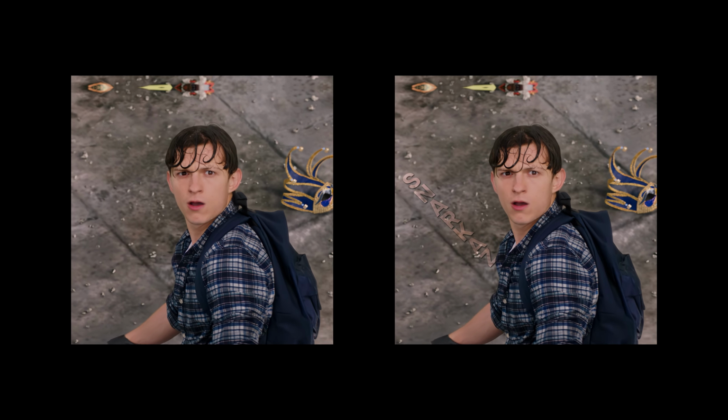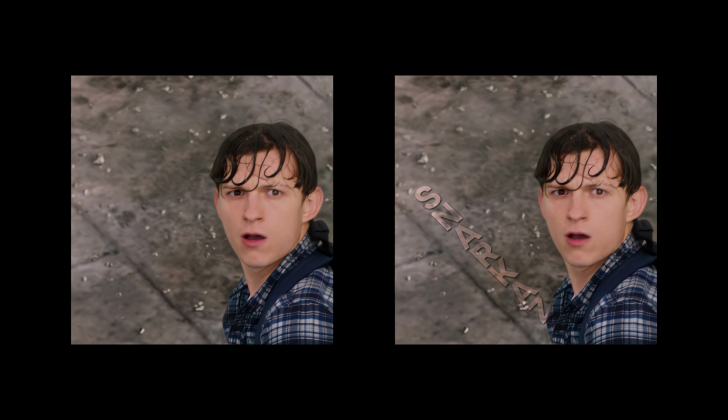Want this blended watermark text in your edits without using any plugins?